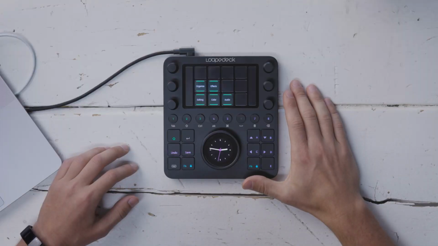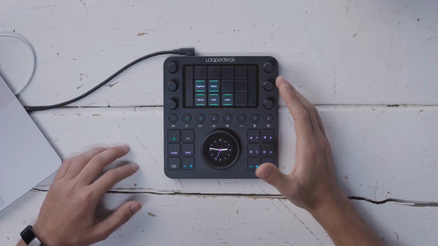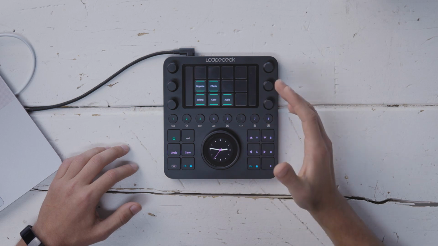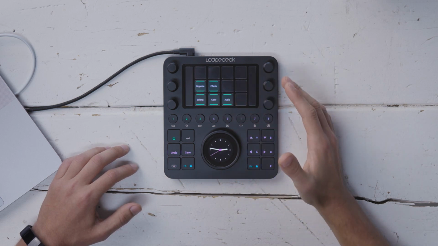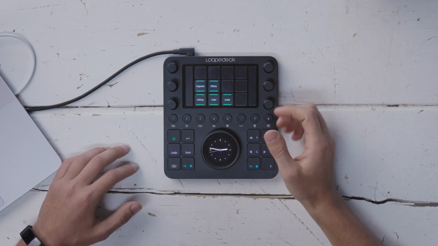And in this video, we're going to talk about how the Loupedeck CT integrates with Final Cut Pro and helps me in my editing process. So it all starts here on the home space where you see the workspaces laid out according to the workflow that I follow also in Final Cut Pro, from organizing through editing, color grading, as well as audio.